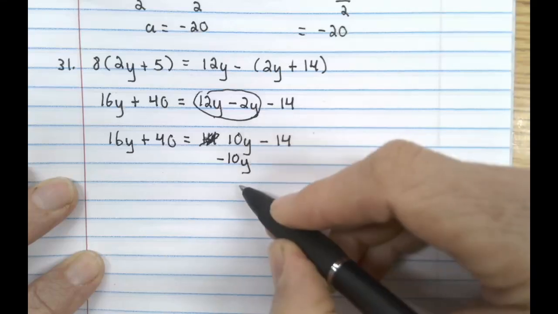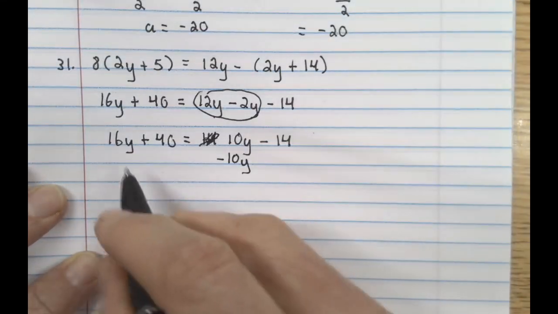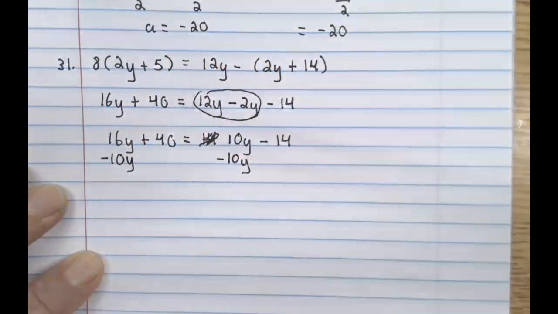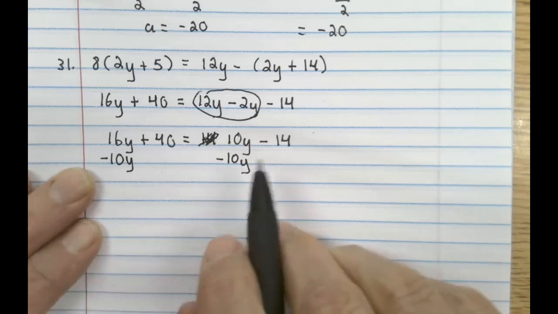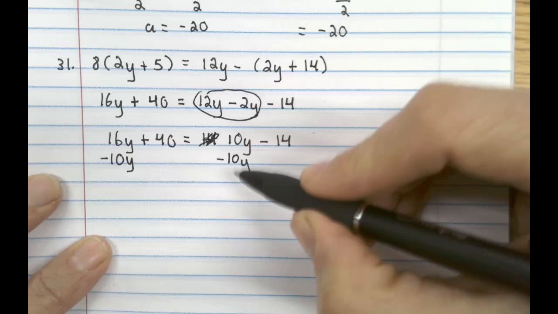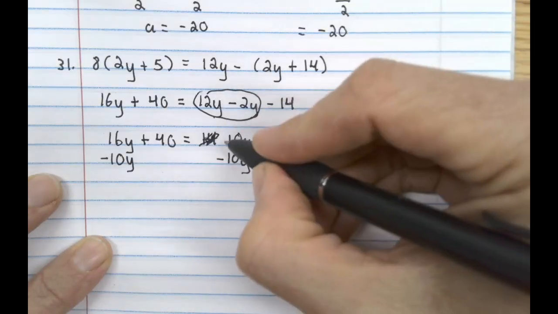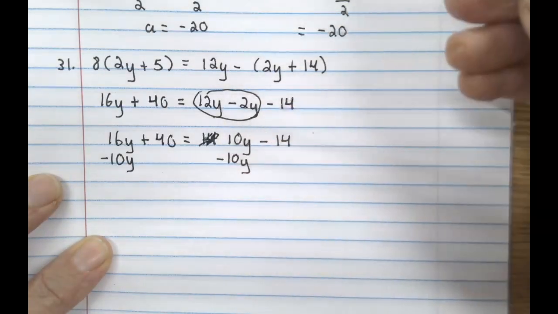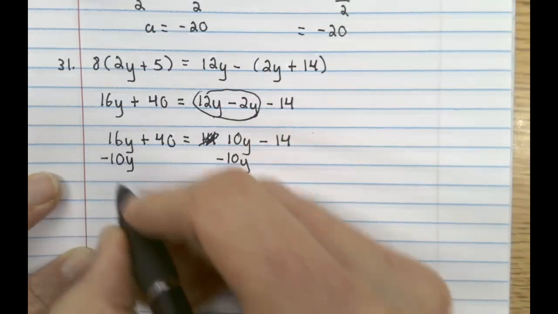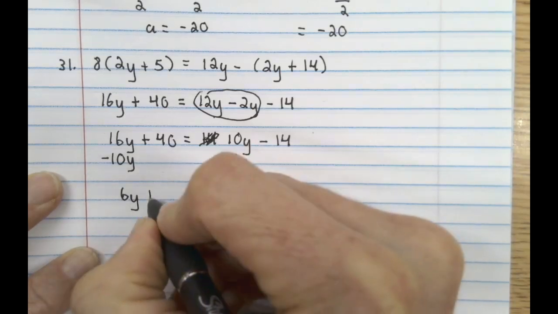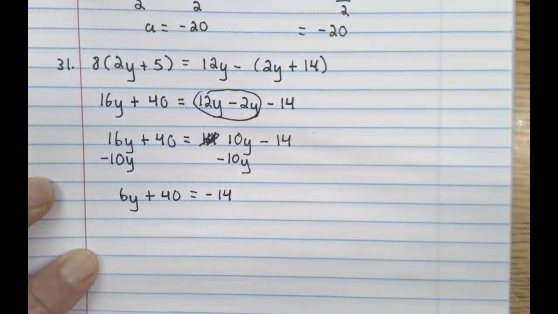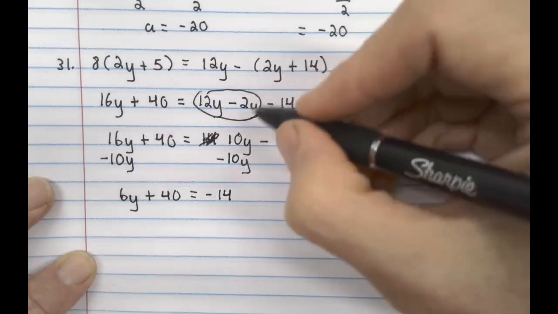Remember, what I do to one side, I have to do to the other. I'm trying to get y isolated, which means y all by itself. Right? I need all the y's on one side, and then eventually get y all by itself. Remember, inverse operation. You don't put a plus 10 when the 10's out in front, but it's always a plus if there's not a sign out in front. So subtracting these two, they undo each other. 16 minus 10y is 6y plus 40 equals minus 14. Okay, because these guys, again, they undo each other. They went away.